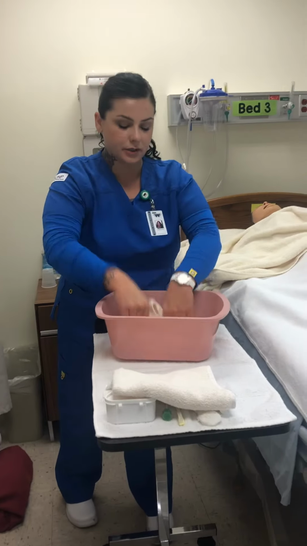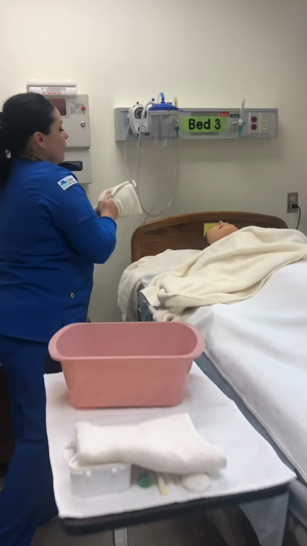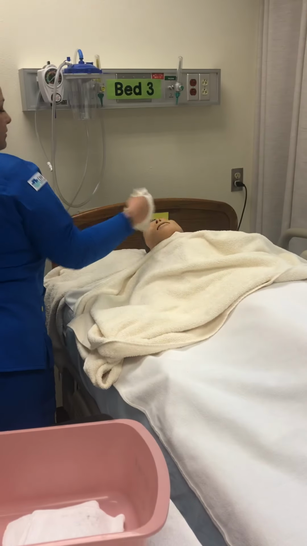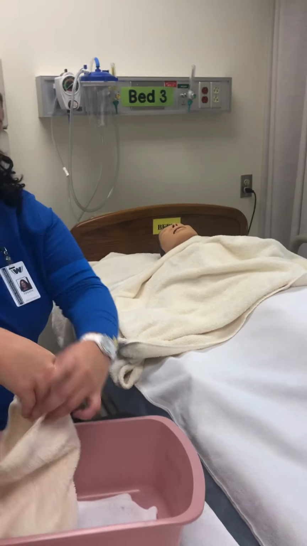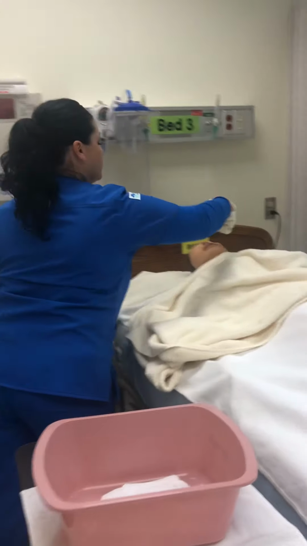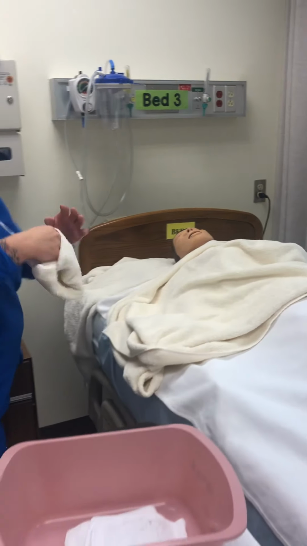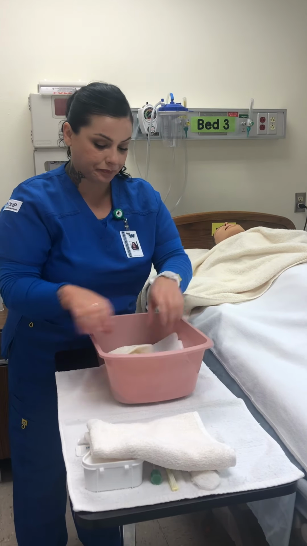Okay, so we're going to go ahead, still not using soapy water. And we're going to wash the outer face down to the chin, forehead, cheek to chin. Now I want to go ahead and just kind of lightly wash the nose. Okay. Now I will add soap to my water, and I also have a rinse basin.